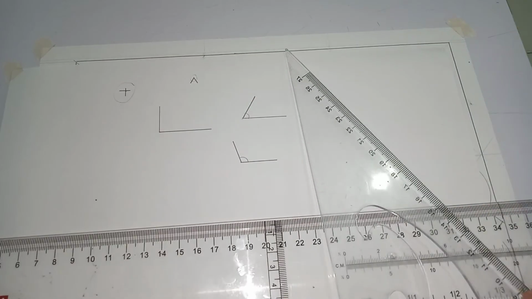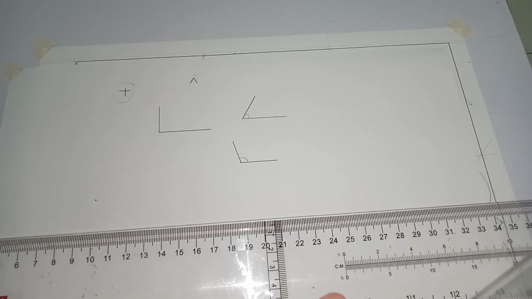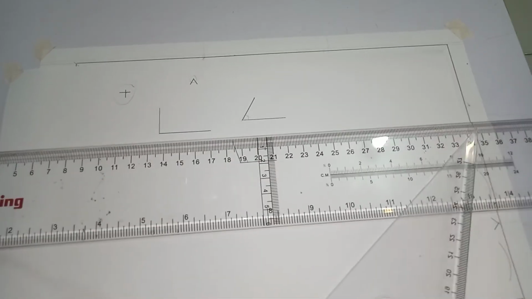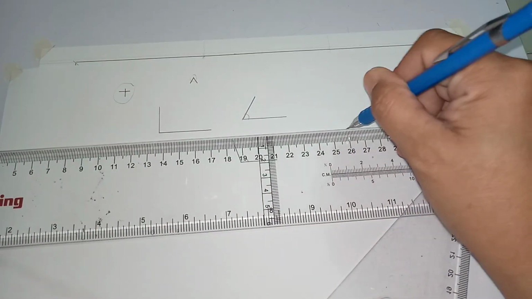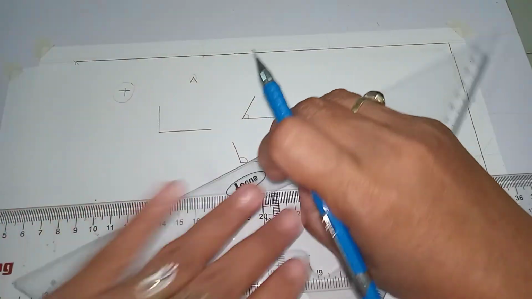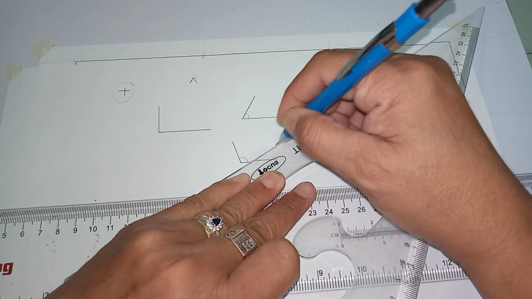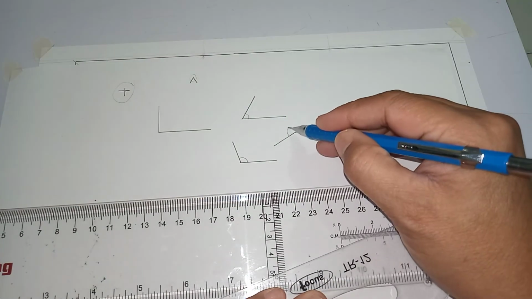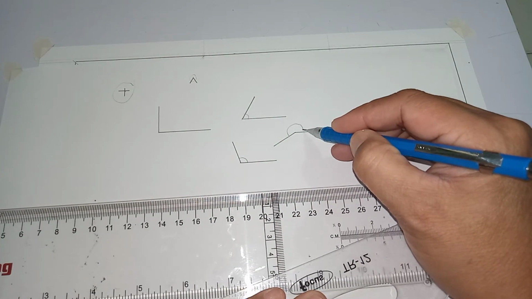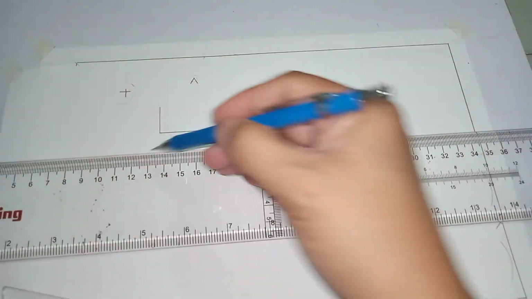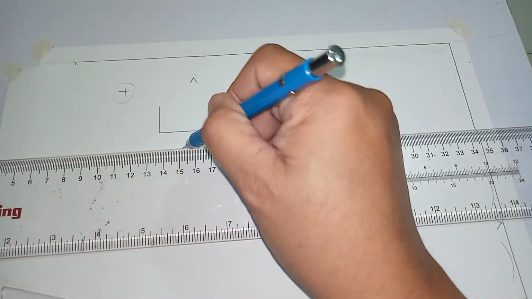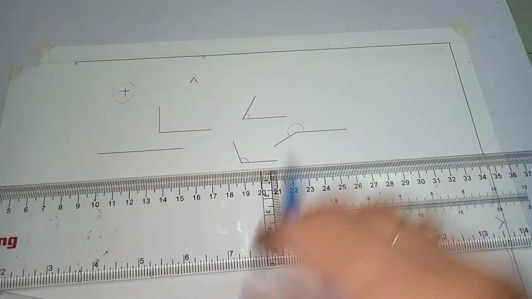While the reflex angle is an angle more than 180 degrees. So meaning, horizontal line, then another line, and this is now our reflex angle. Then the straight angle is simply a straight line or horizontal line.